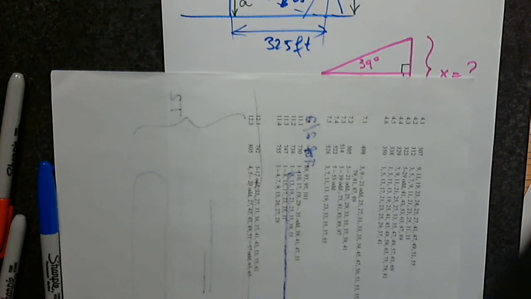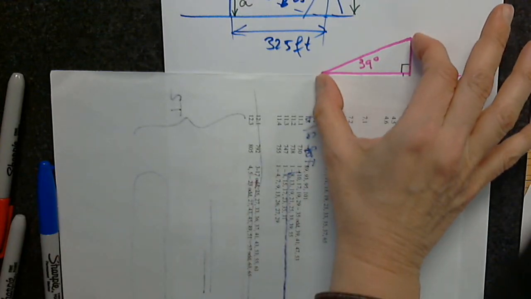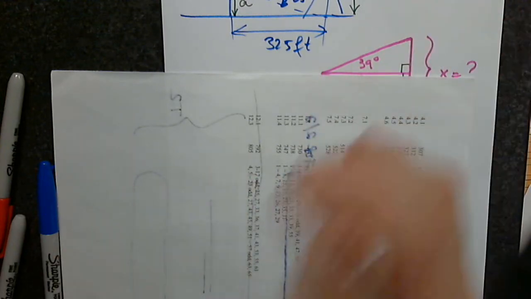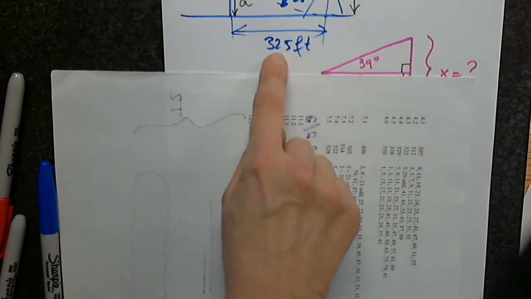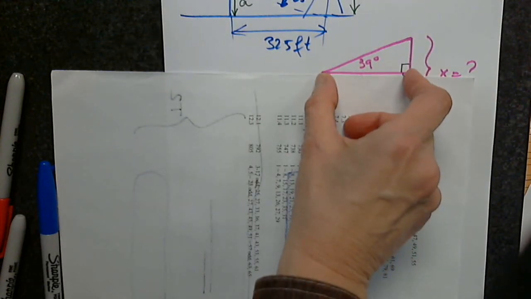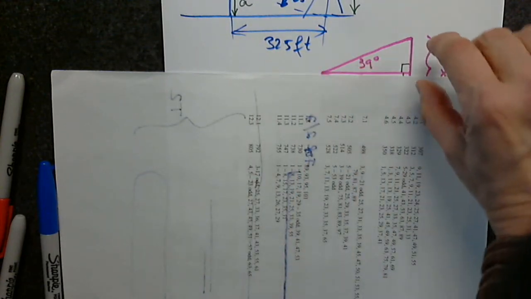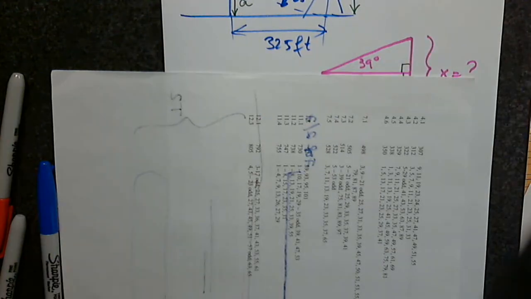Nothing that involves the hypotenuse. I don't know anything about it. So no trig function that involves the hypotenuse can help me here. You know this piece. I know this piece. We're given 325. I know this angle, and I want to determine this piece. Which trig function will I apply here?